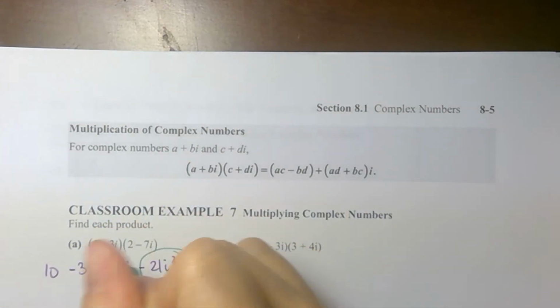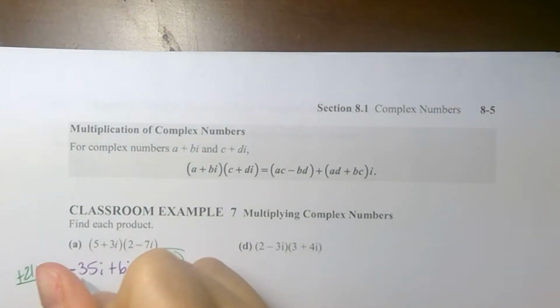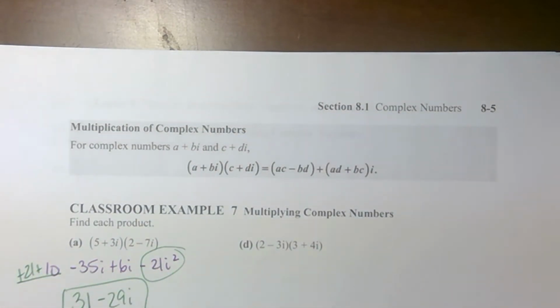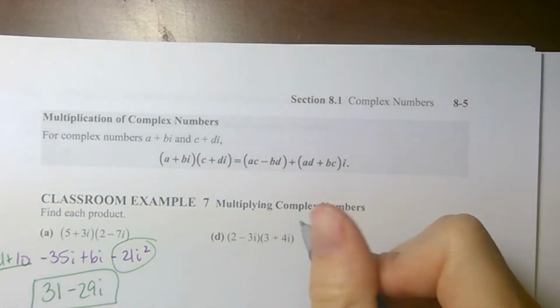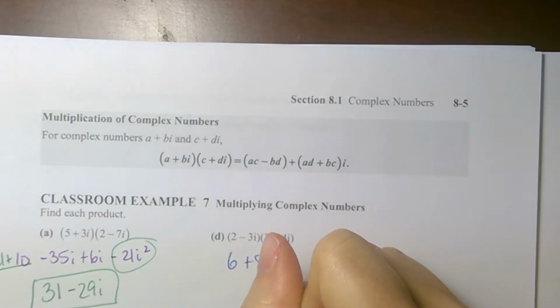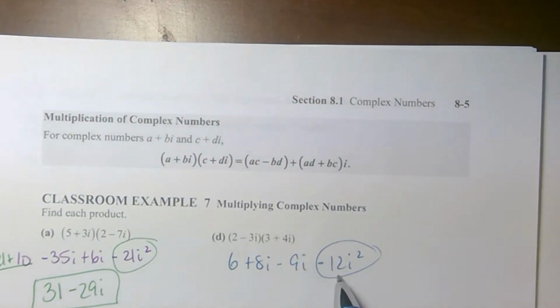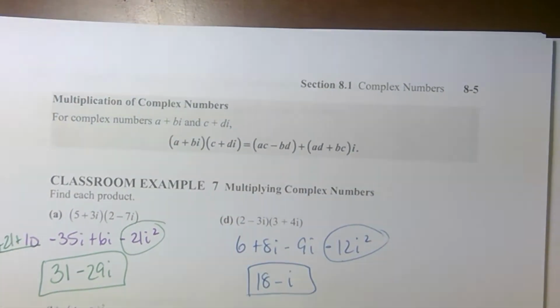So I'm going to take that and add 21 to 10 because that's a positive 21. 21 and 10 is 31. And then I have a negative 35i and a positive 6i gives me a negative 29i. Never leave i squared in your solution. You're always going to change it to a negative 1. These two terms, again, practice your FOIL. 6 plus 8i minus 9i minus 12i squared. That becomes a positive 12. And I'm left with 18 minus i.